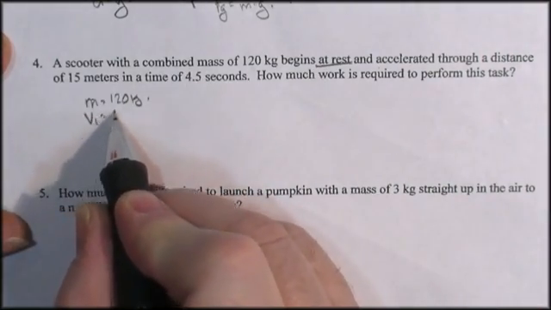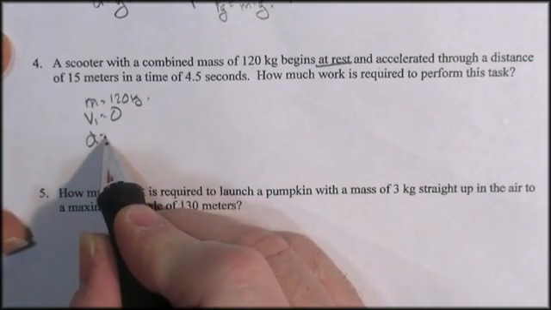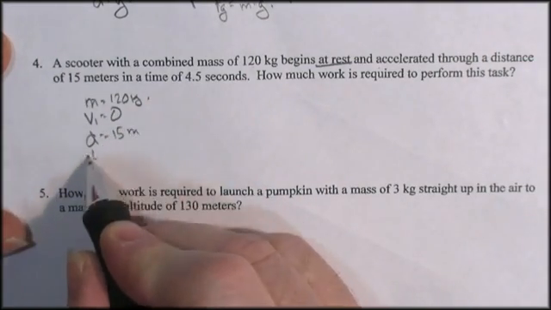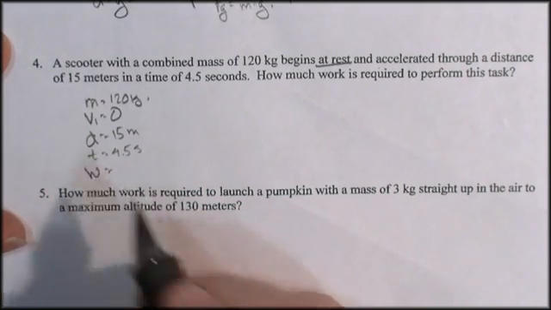So the mass is equal to 120 kilograms. It's at rest. That's important. That means my velocity initial is 0. It's accelerating through a distance of 15 meters in a time of 4.5 seconds. How much work is required?